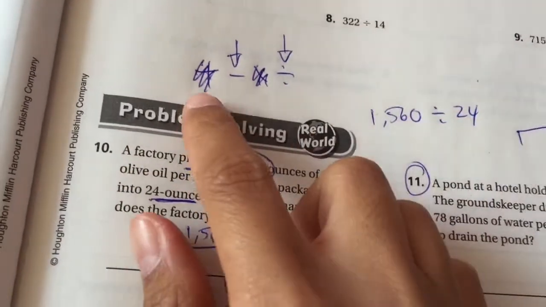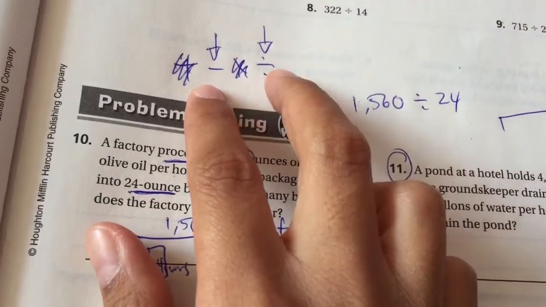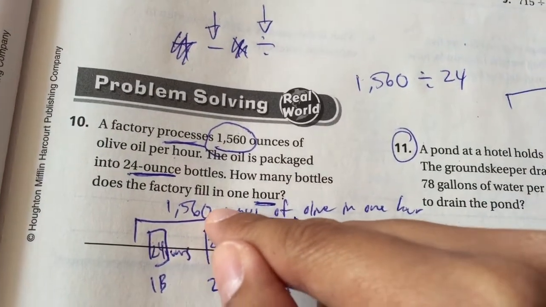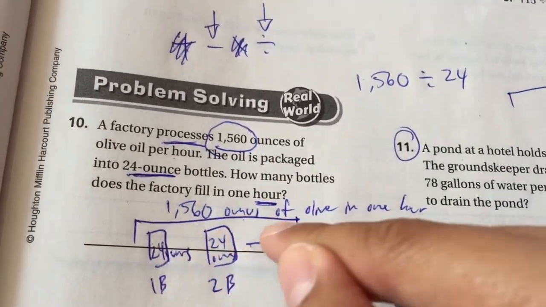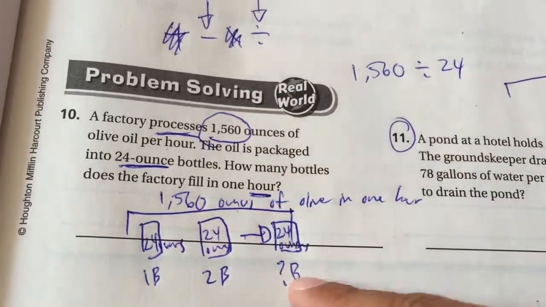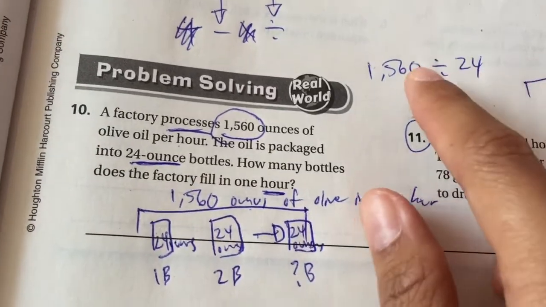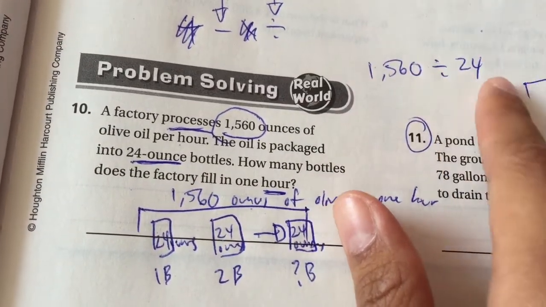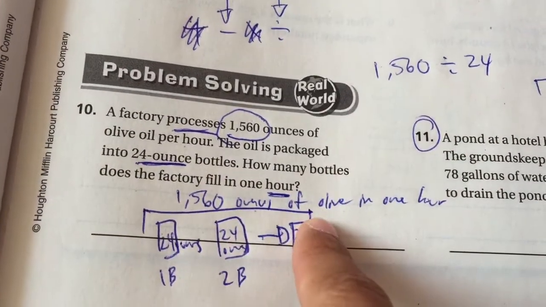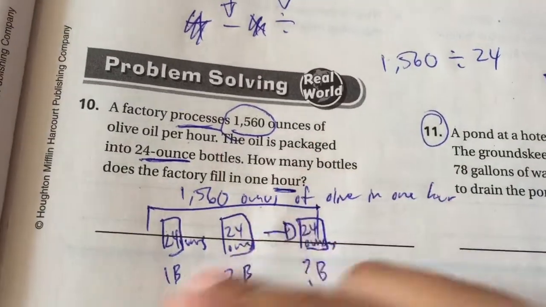So the number's not going to get bigger, so you're not going to add. And the number's not going to get bigger, so you're not going to multiply. You're going to either subtract or divide. So you have two choices here. You can do 1,560 minus 24, minus 24, minus 24, minus 24, until you reach the number 0, and then see how many times you subtracted 24 to count how many bottles you're able to fill. Or you just do 1,560 divided by 24, because repeated subtraction, minus 24, minus 24, minus 24, is division. So I hope you have a good time doing that one.